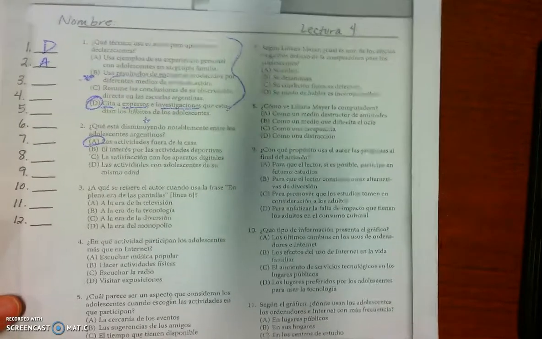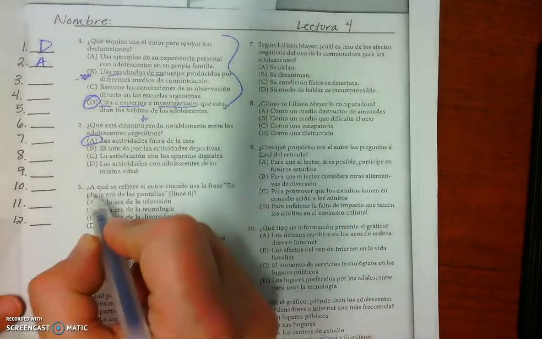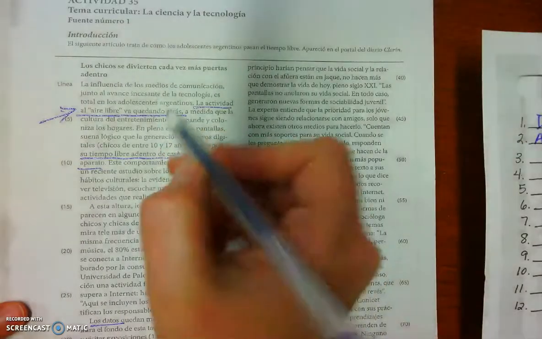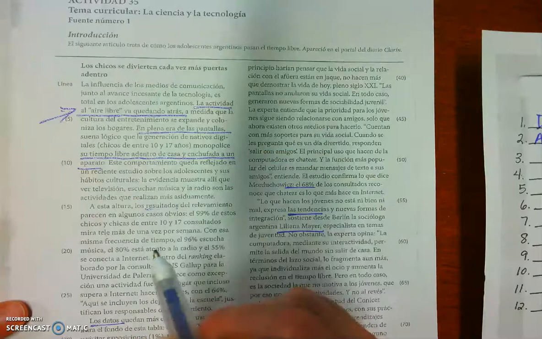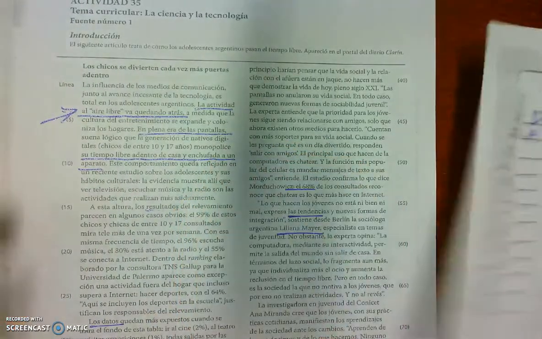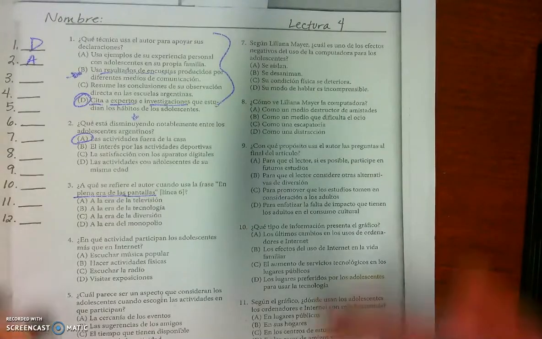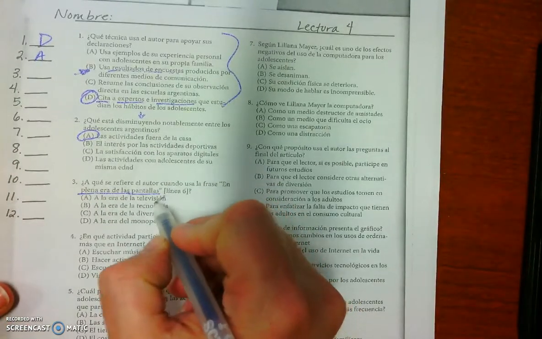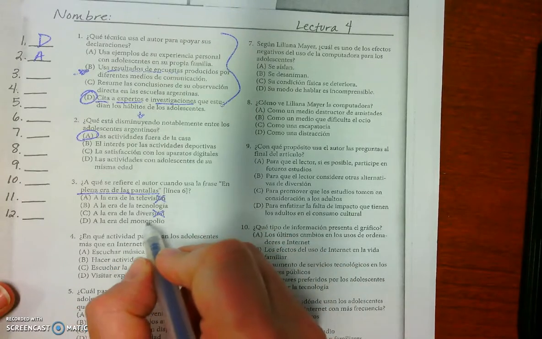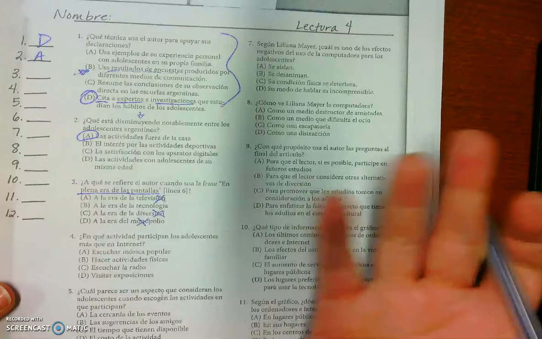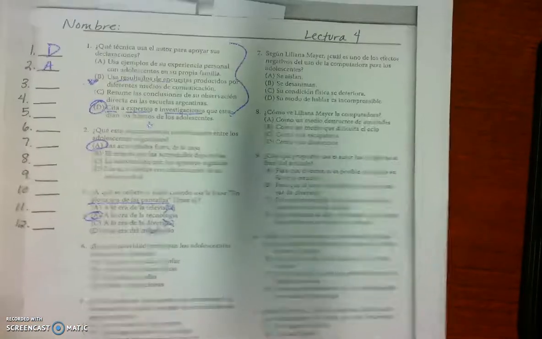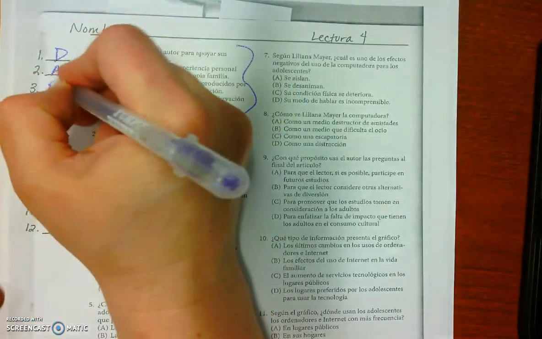Number 3, what is the author referring to when they use the phrase en plena era de las pantallas? So line 6, it says en plena era de las pantallas. And if you go back and read it, it's talking about technology in general, not just screens. So it wouldn't be this one. Diversión doesn't have anything to do with that. Monopolio, I don't have any idea what that would be. It was really, hopefully, for y'all between A and B, and it was B. All right.